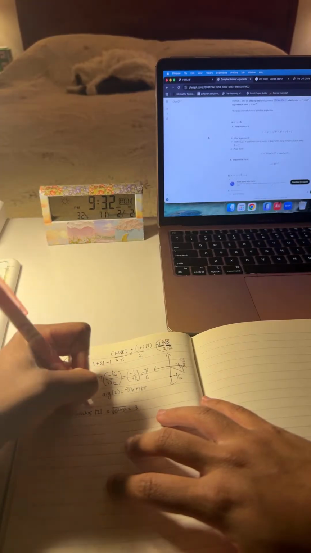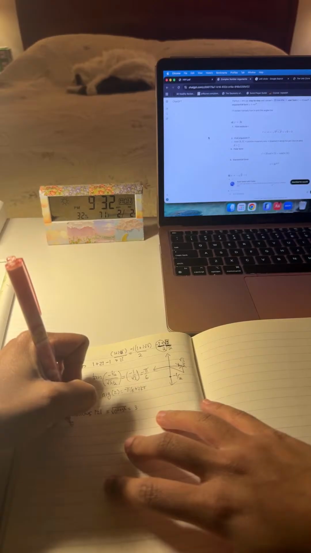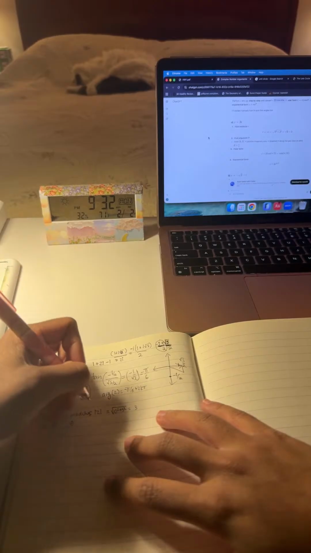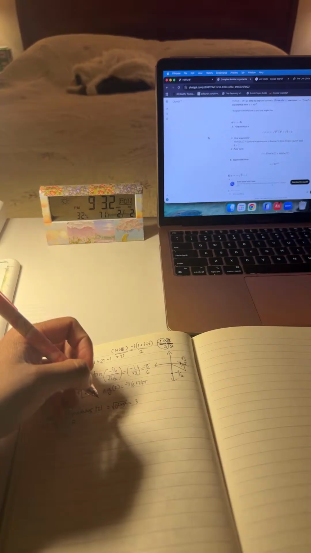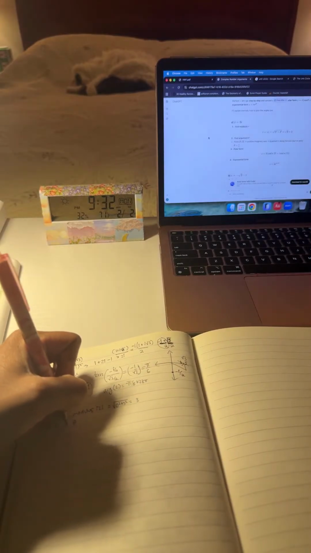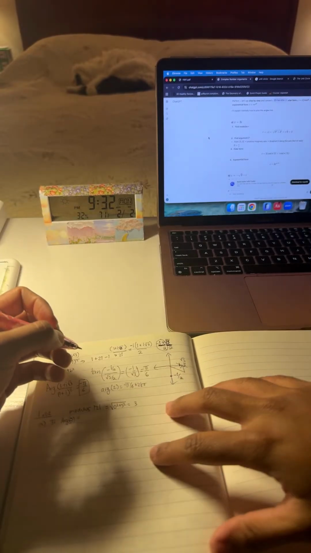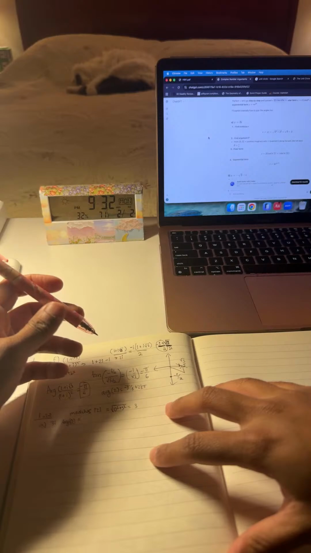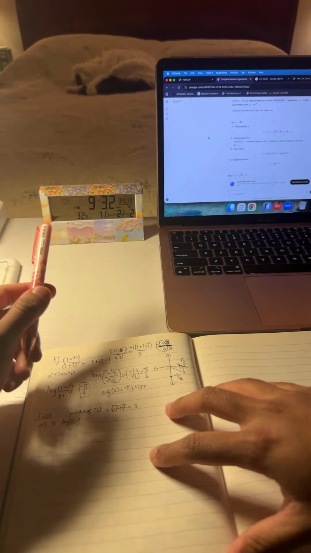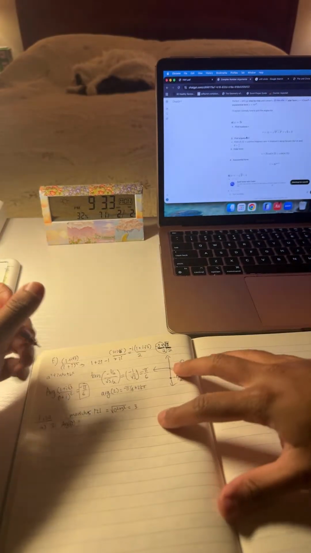And then the argument theta. The point (0, 3) is on the positive imaginary axis. The imaginary part is always going to be on the y-axis.